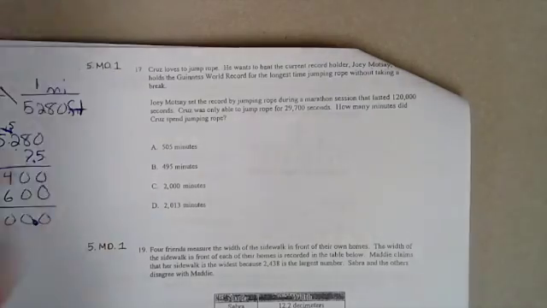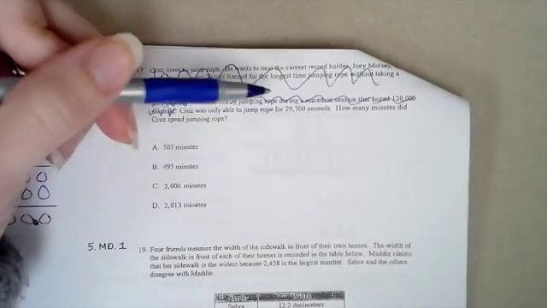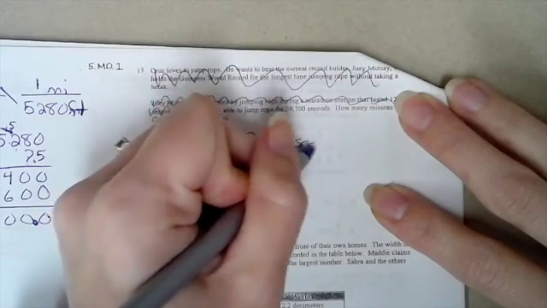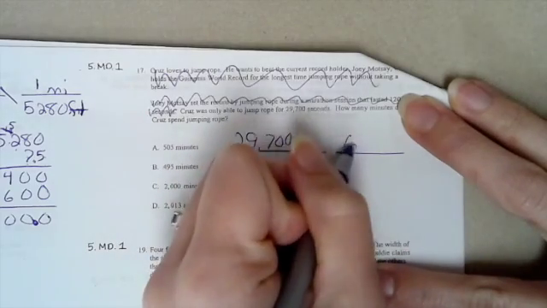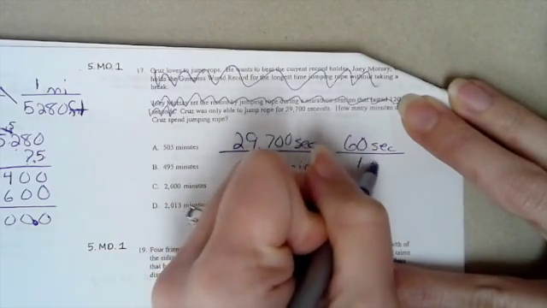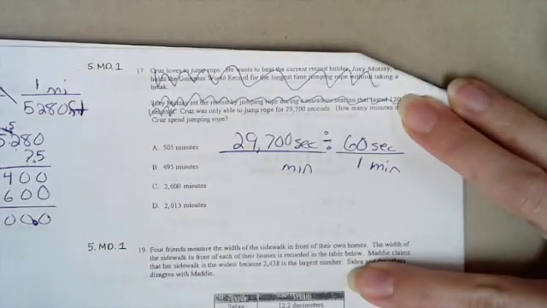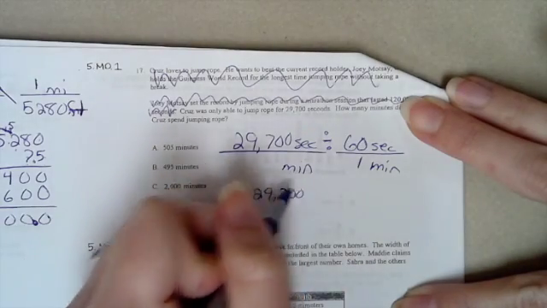This part here with Joey Matze, I don't even care about. They just throw this in there to try and confuse you. All it's asking me is to convert Cruz's time of 29,700 seconds and see how many minutes that is. Since there are 60 seconds in 1 minute, and these are directly across from each other, I'm going to divide 29,700 by 60.